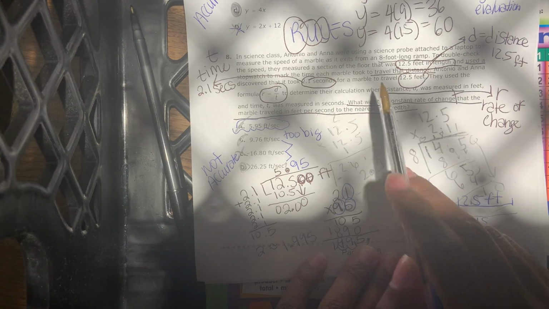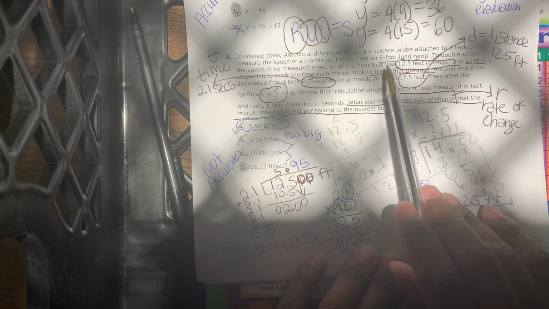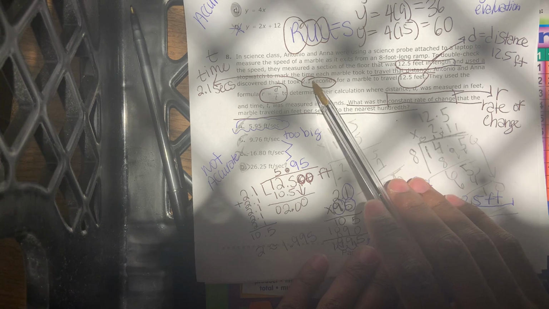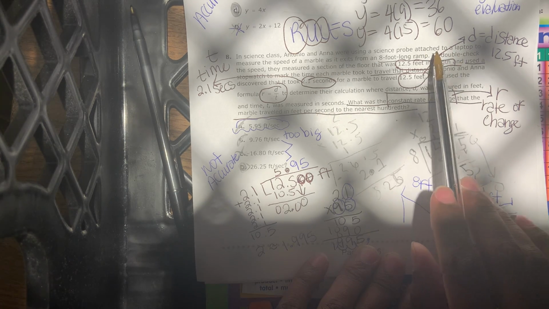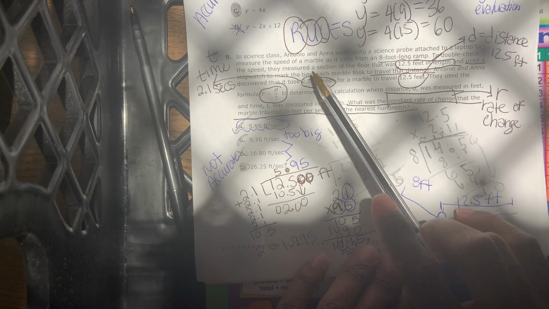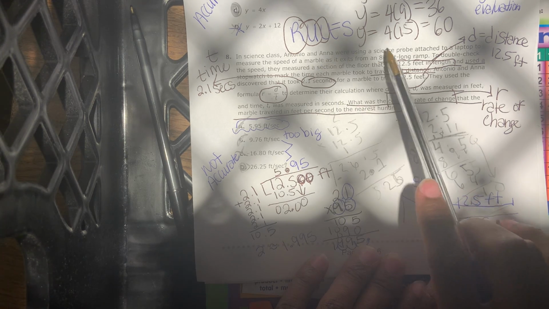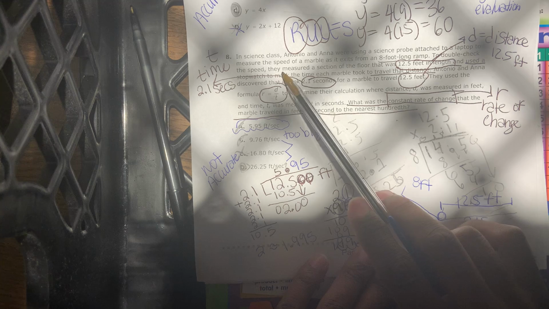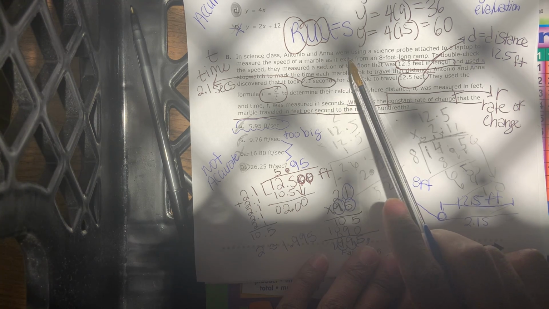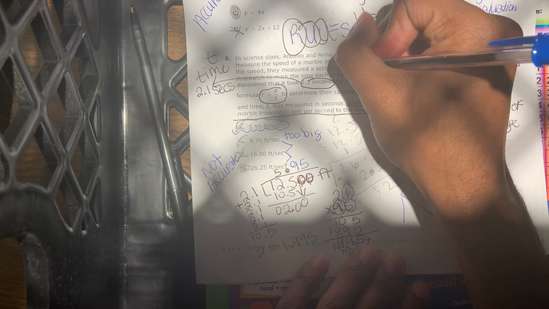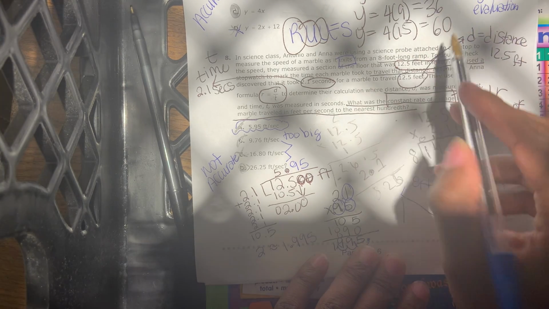But as it says here, if y'all have to slow down and read, it says here, Anna Antonio, okay, we're using a science probe attached to a laptop to measure the speed of a marble as it exits, okay, as it exits, it's a key word there, from an 8-foot long ramp.